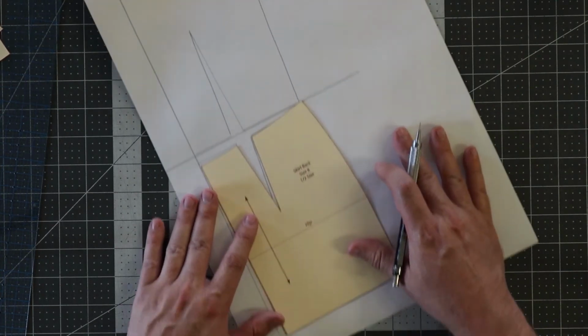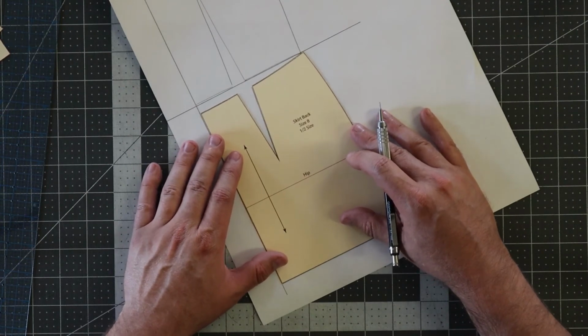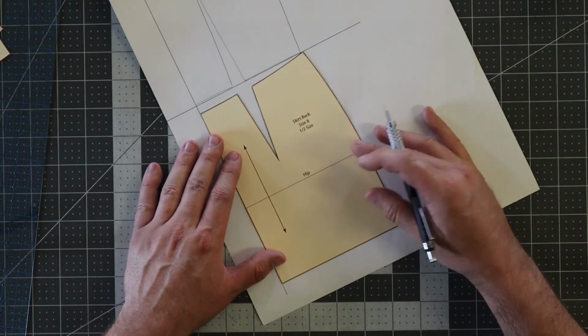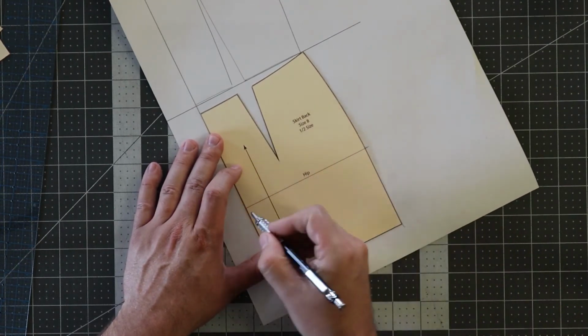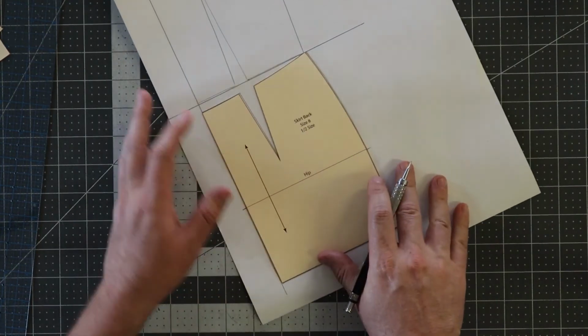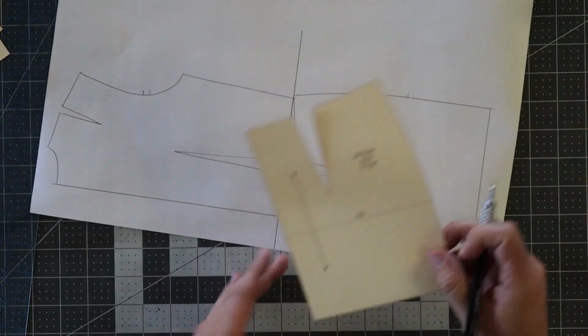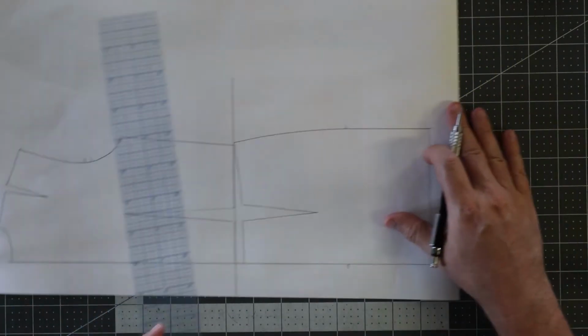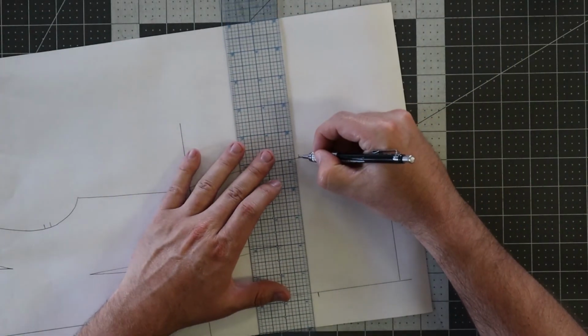Make sure you remember your hip line. I did that on the front too, where I almost forgot it, which just goes to show it's an easy point to forget. So I'm going to draw that hip line in.